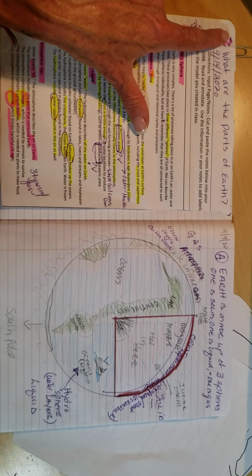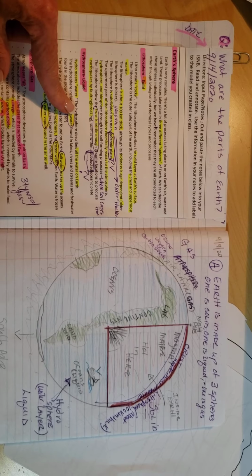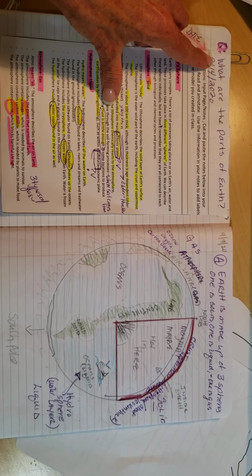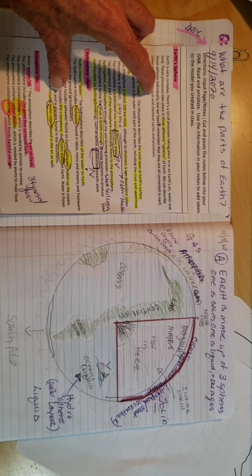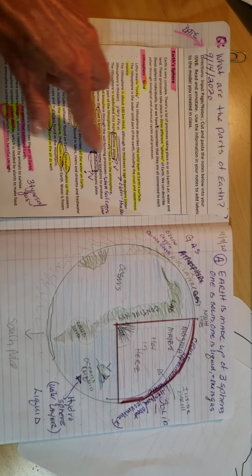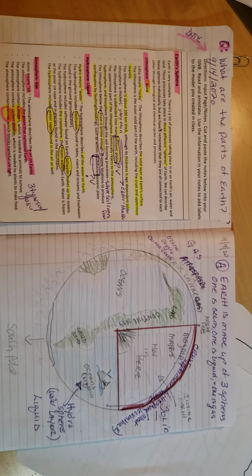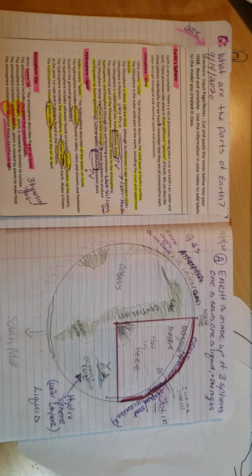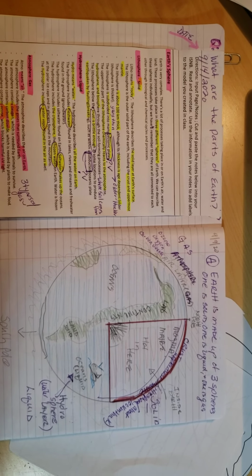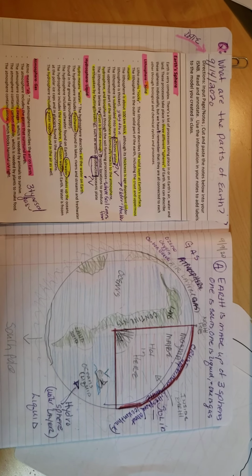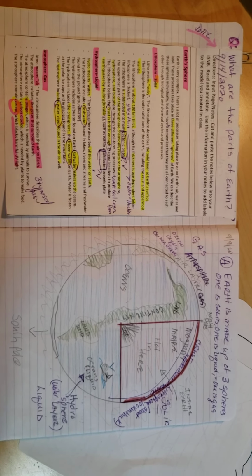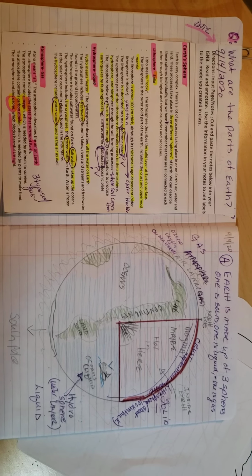So I created a question after I read the text. What was this about? The question I created is answered by the text. So I said, what are the parts of Earth? So the whole reading was about Earth's spheres. So the answer I put on my output page: Earth is made up of 3 spheres. One is solid, one is liquid, and one is gas. The lithosphere, the hydrosphere, and the atmosphere.